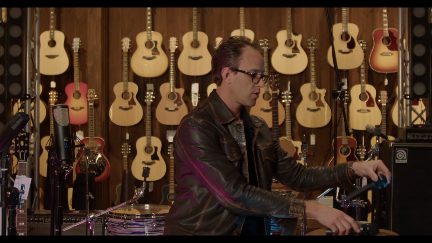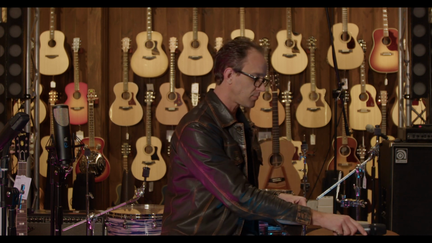So that was the Sennheiser 865, really nice. Great on vocals, super clean.